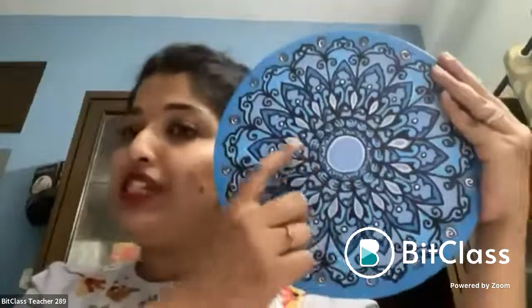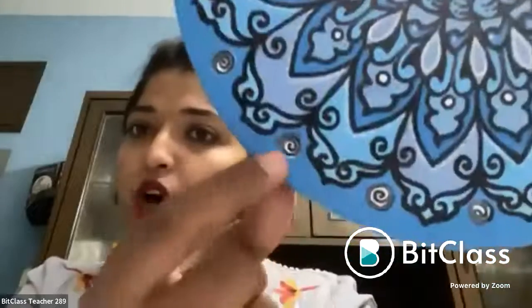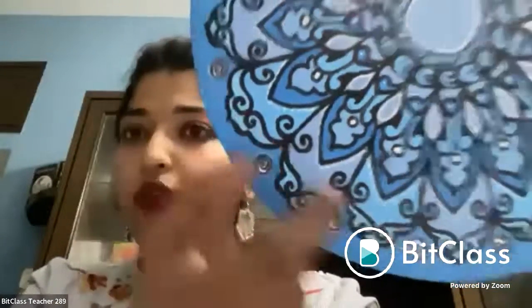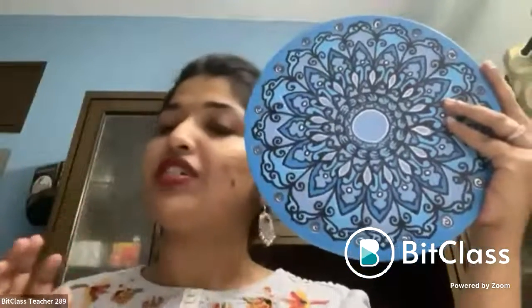Second, repetition. The repetition can be of one single design, or it can be of a group of designs also. But repetition around that point of origin has to be there. And the third thing is, it is always going to have a circular essence. So no matter what, circular essence will always be there.